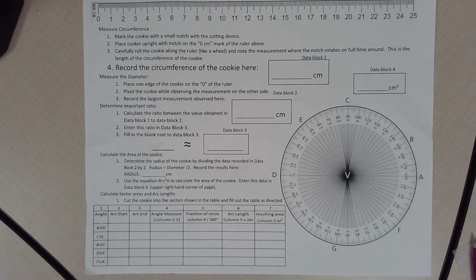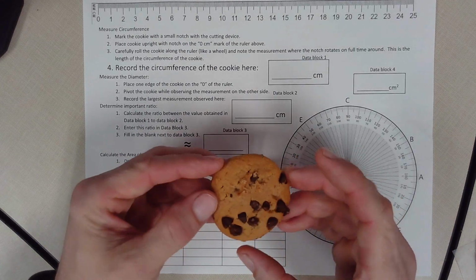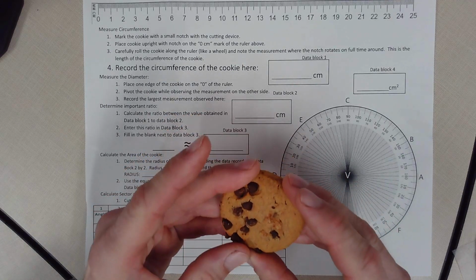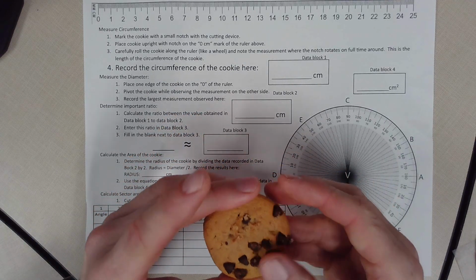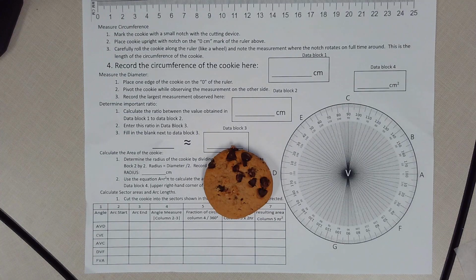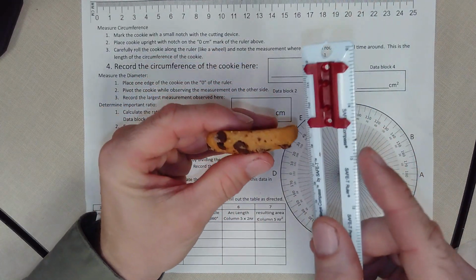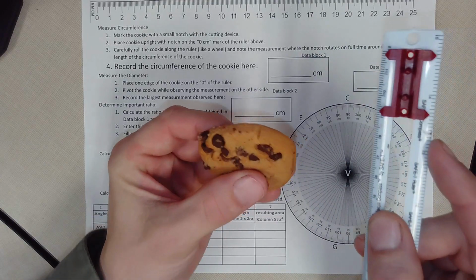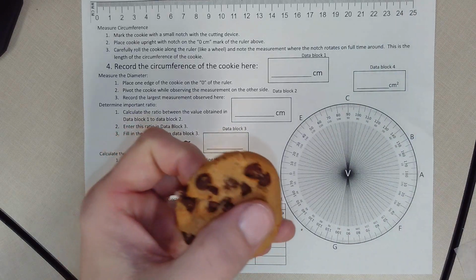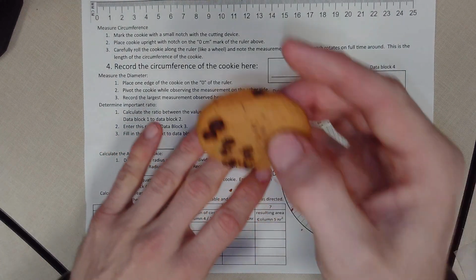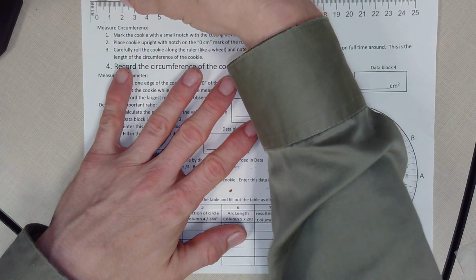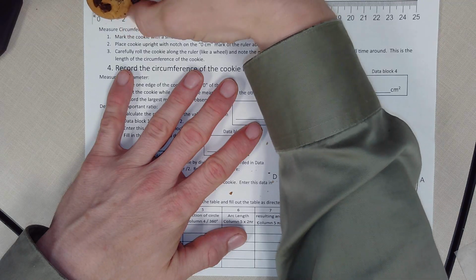So we start with an almost circular cookie, right? And we're going to take a notch, maybe try to mold it a little bit. These are soft cookies, so they're kind of malleable, right? And we're going to put a little notch in that cookie so that when we rotate it 360 degrees, we can identify when it has completed its full cycle.